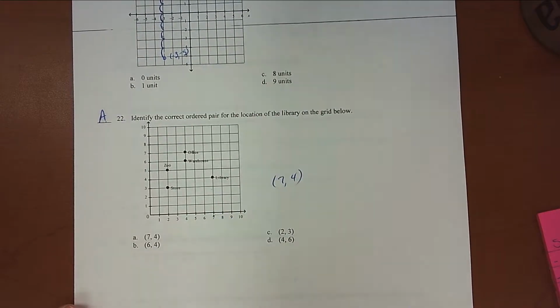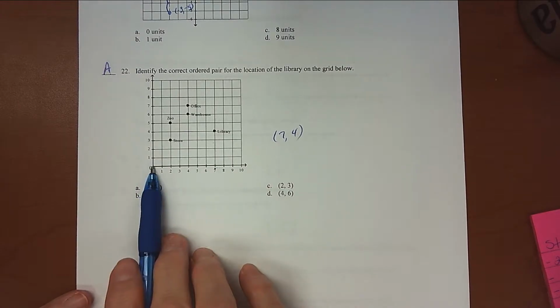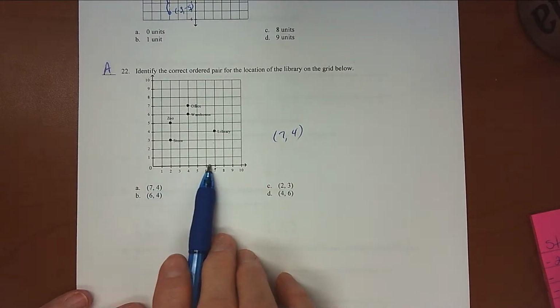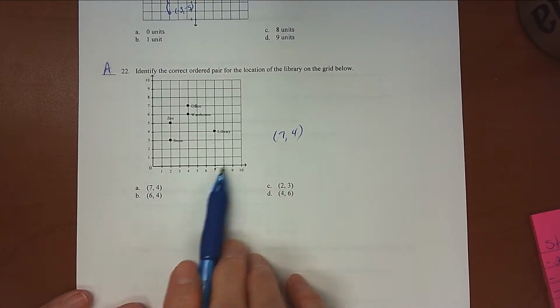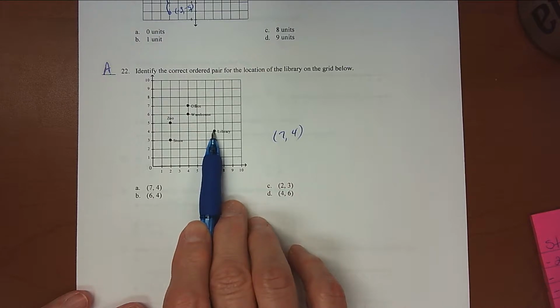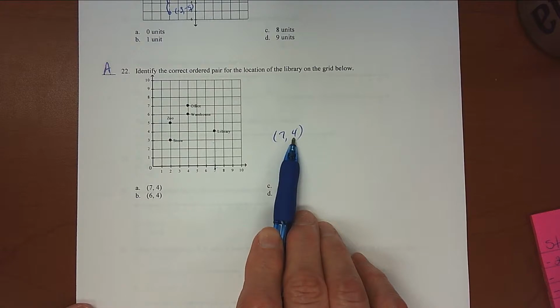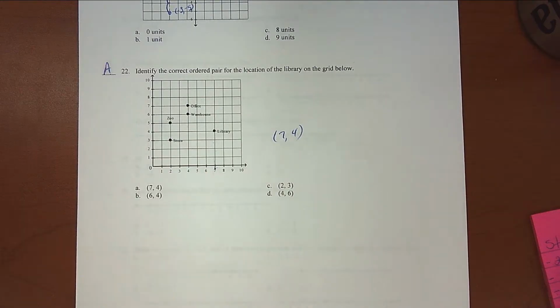Identify the correct ordered pair for the location of the library on the grid. We start at our origin and move over until we're under the library, which gives us 7 for our first coordinate in the ordered pair. Then we move up for a +4. So 4 is our second coordinate, and we're looking for 7, 4, which is A.